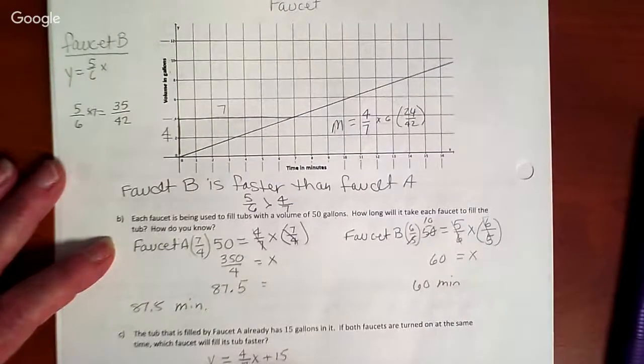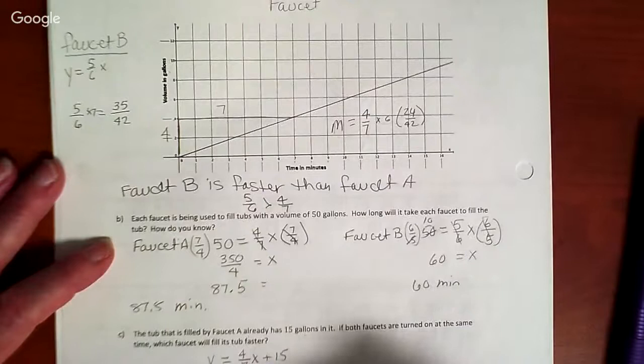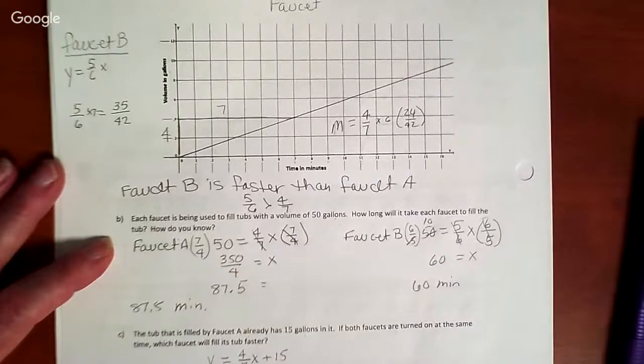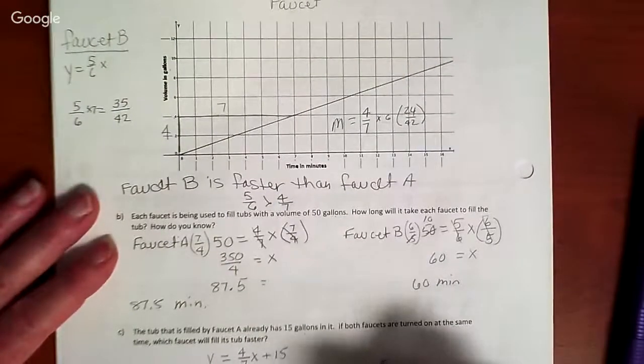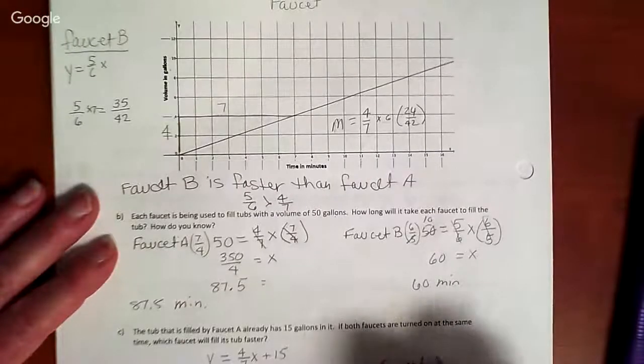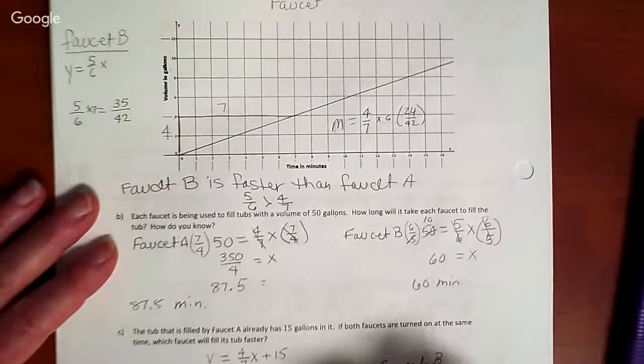We get 245 over 4, which equals 61.25. And 61.25 is greater than 60 minutes. So therefore, faucet B fills faster.